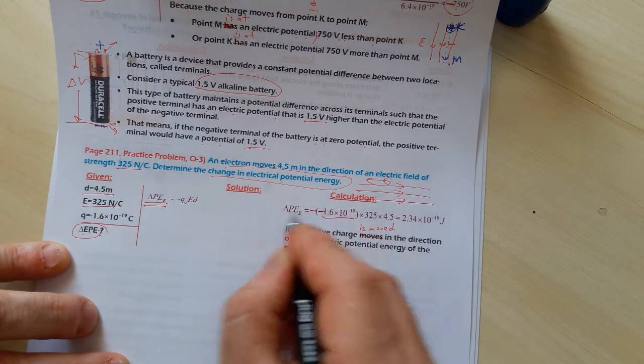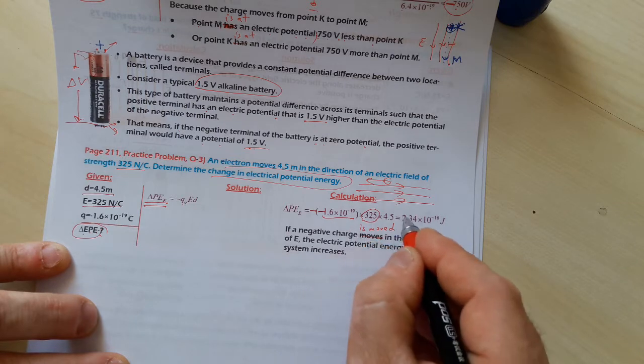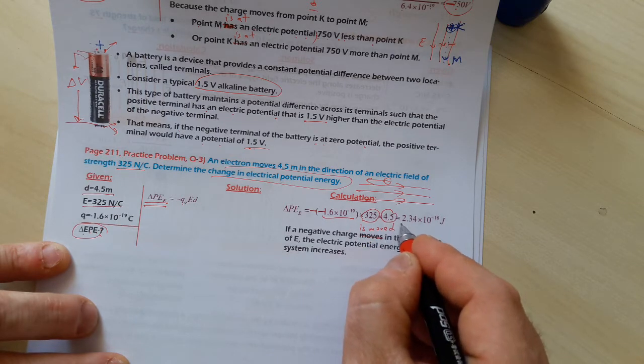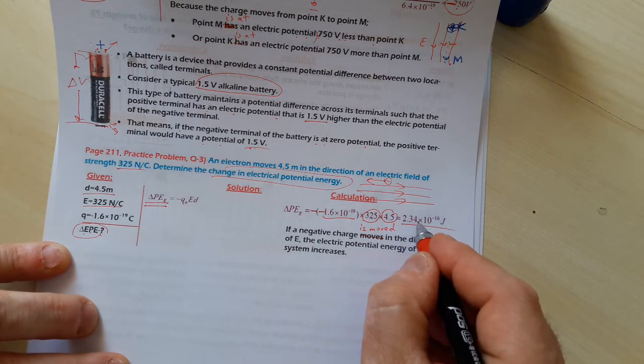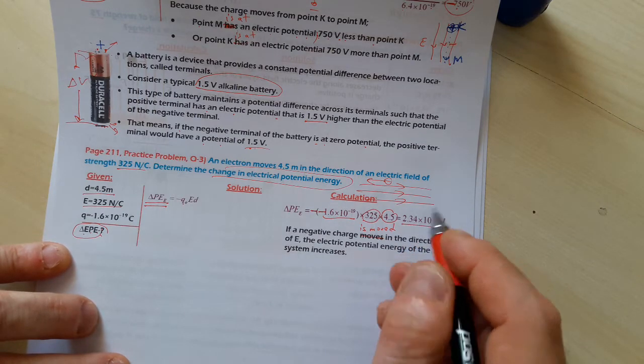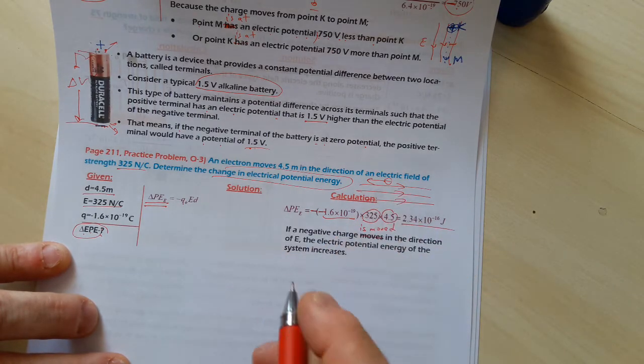What is the charge of an electron? 1.6 times 10 to the power negative 19. What is the electric field? 325. What is the distance traveled by the electron? 4.5 meter. Multiply them all, then you get the answer as positive 2.34 times 10 to the negative 16 joule. So this is an increase in electric potential energy. As you see, it's positive.